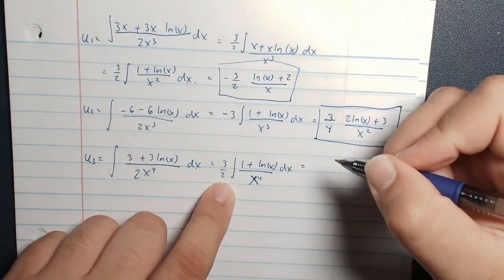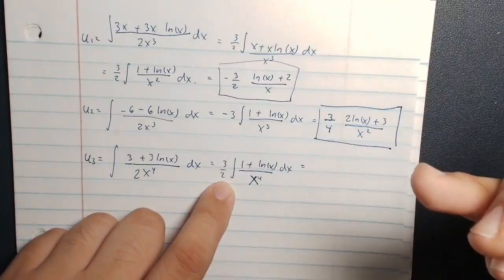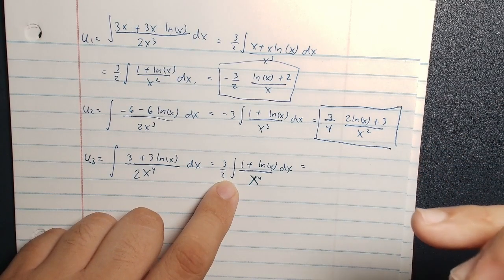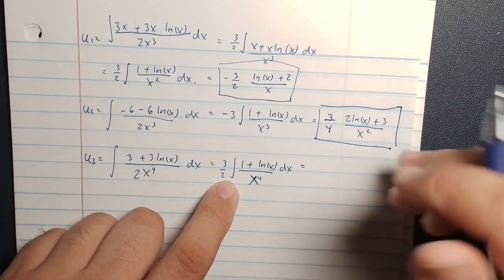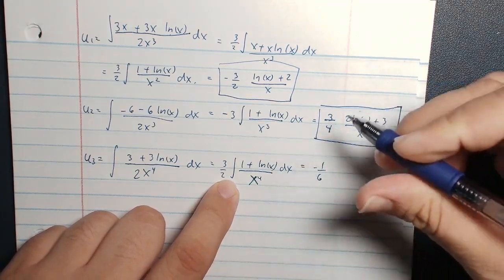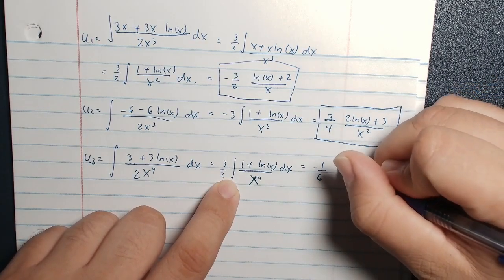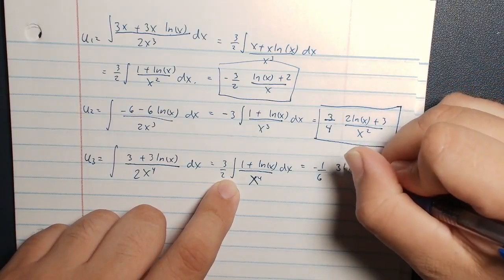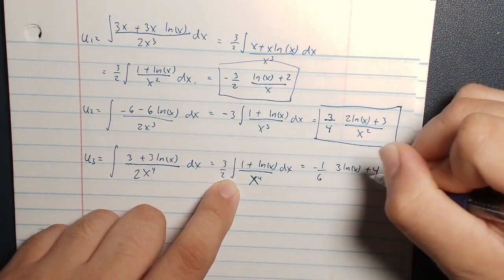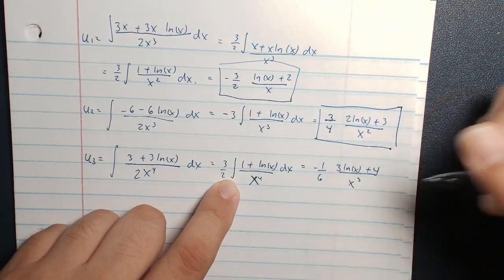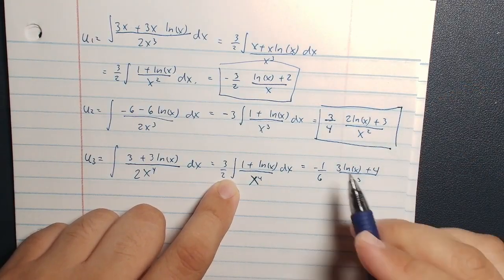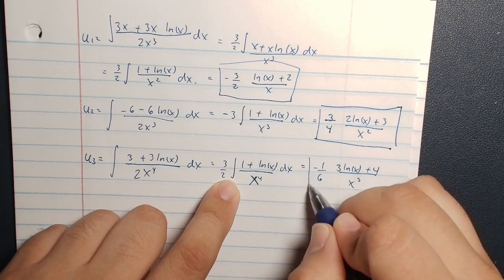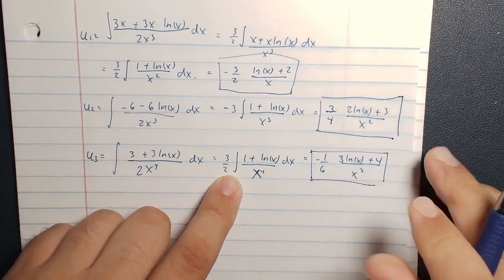And then for this one, I need to have a negative, and then that'll be 12. So that'll give me negative 1/6 times 3 natural log of x plus 4 over x cubed. Yeah, and you could write this as x cubed here as well, or leave it as 3 natural log of x. Either one's fine. So these are our u1, u2, and u3.